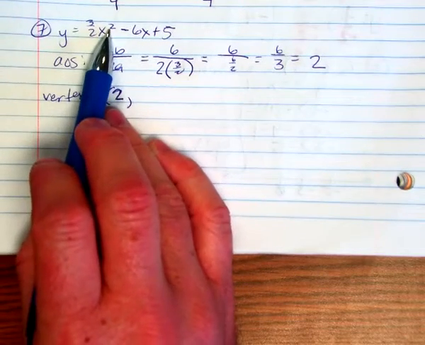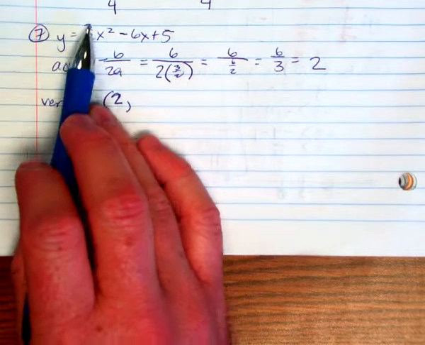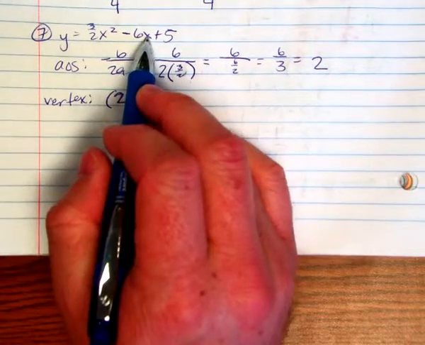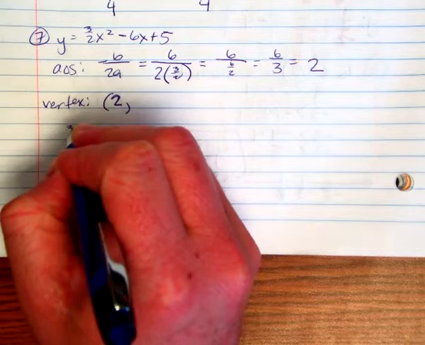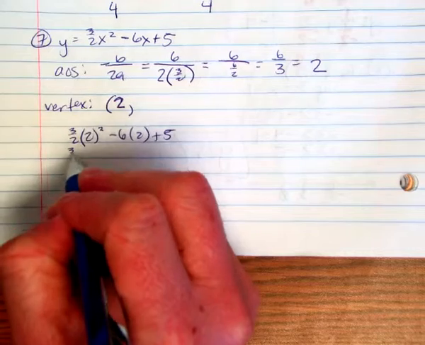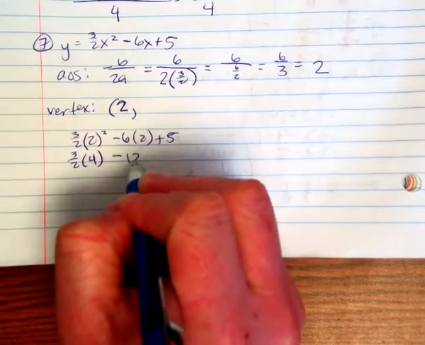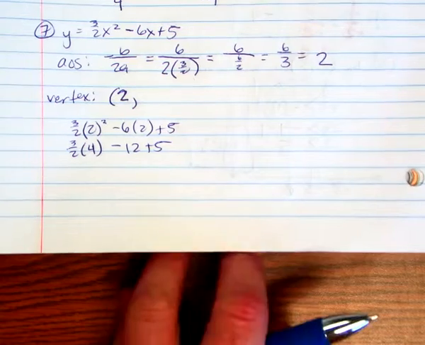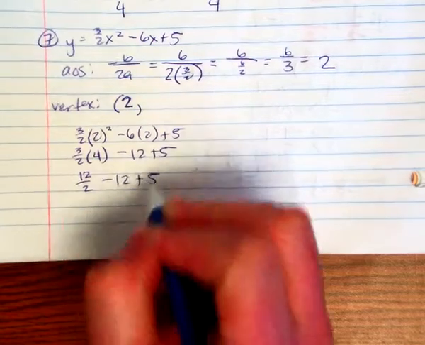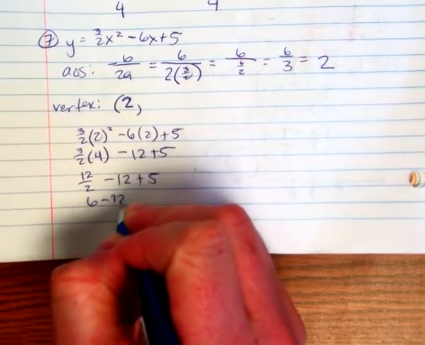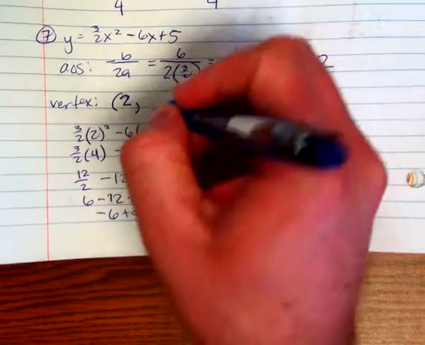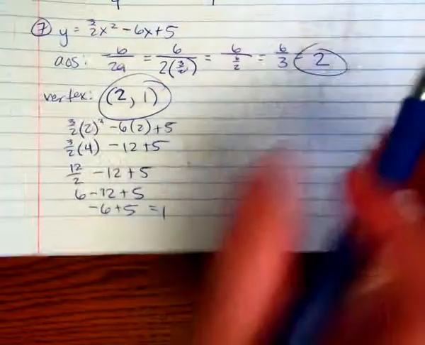2 squared is 4. 4 times 3 halves is 12 halves, which is 6. Then you subtract 6 times 2. I'll go ahead and write it out here. We have 3 halves, and I'm plugging in a 2. 2 squared is 4. 6 times 2 is 12. 4 times 3 halves is 12 halves. But 12 halves is just 6. 6 minus 12 is negative 6. Plus 5 is 1. So I have my vertex, I have my axis of symmetry.